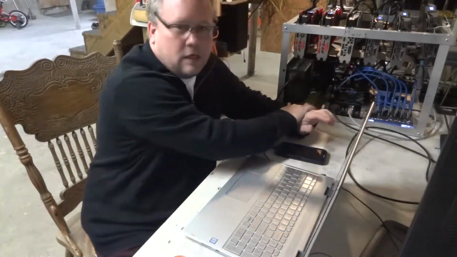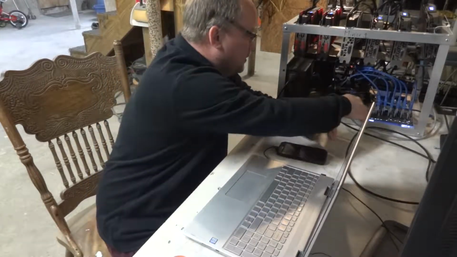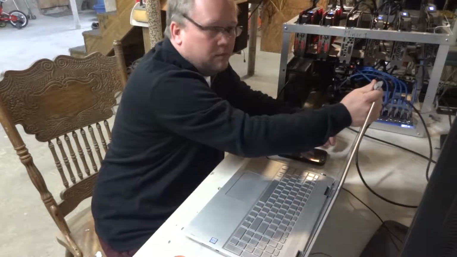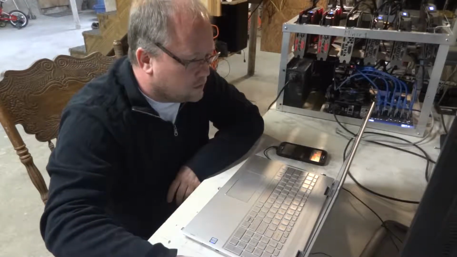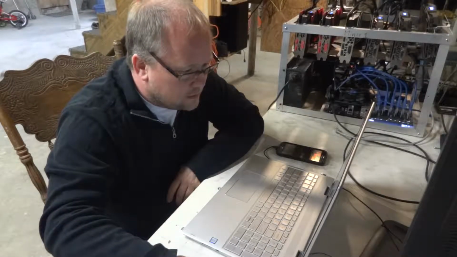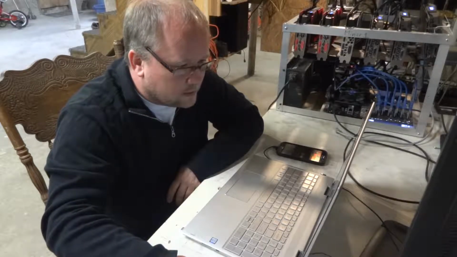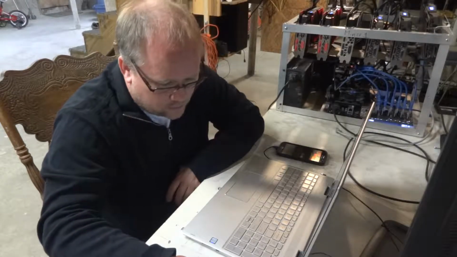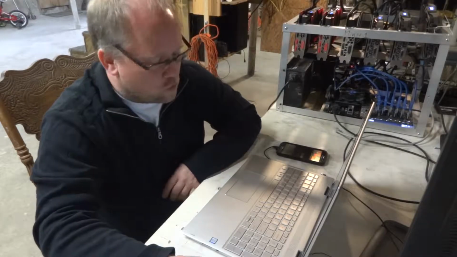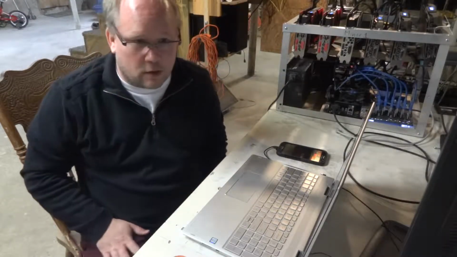So here's the network cable. I'm just going to unplug the network cable to simulate a problem. So it is now unplugged. If we go back on the SimpleMining OS website, I'm curious to see how long it takes to register. So right now it is 11:04. So I will forget that.